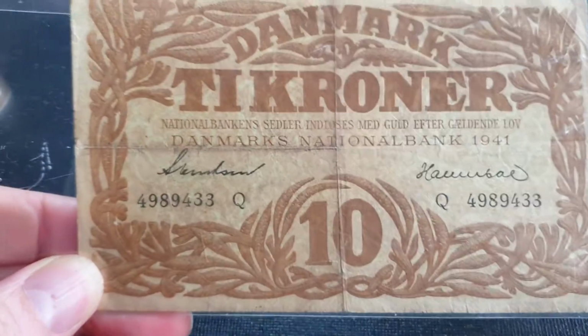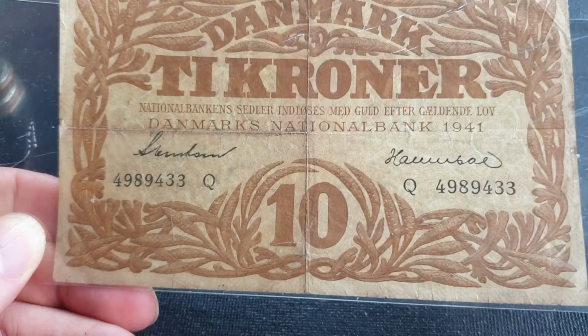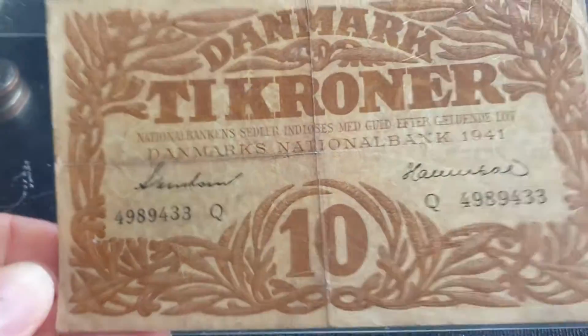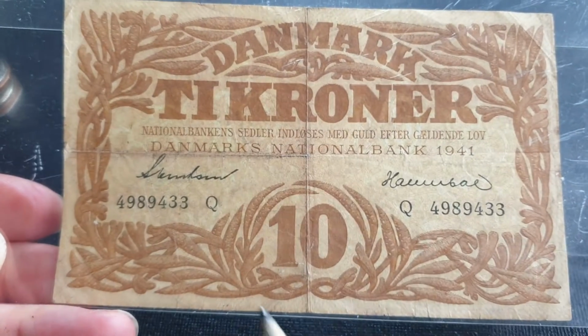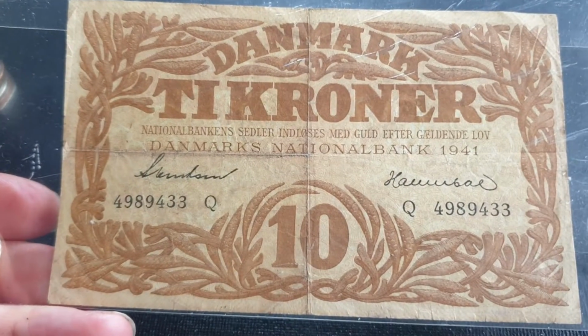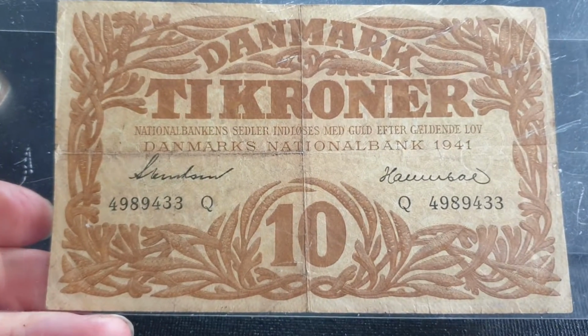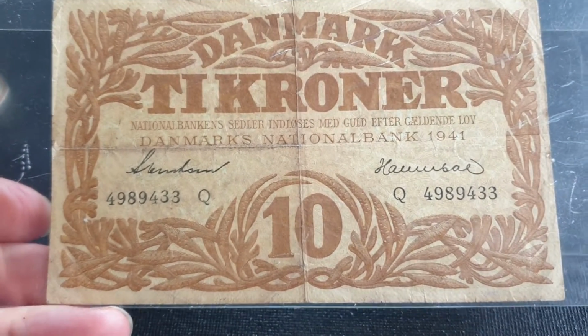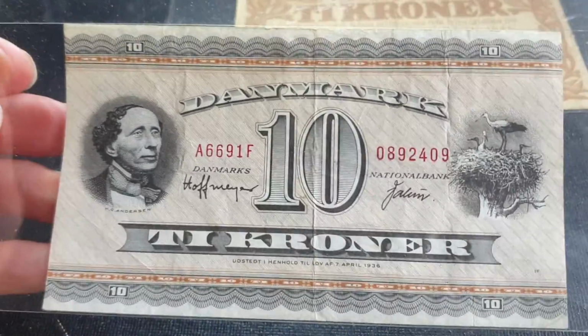That's quite a complicated watermark feature, and it was issued in 1913. A very nice banknote, I quite like these. This one probably costs about $10 to buy, but we'll have a look and see how much they actually cost on eBay. Then we have the banknotes they issued in the 1950s.